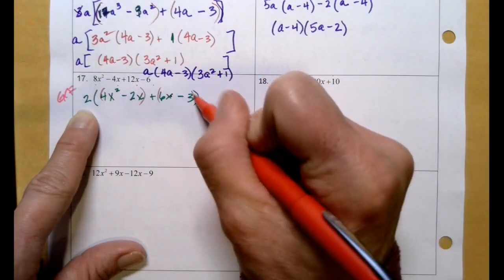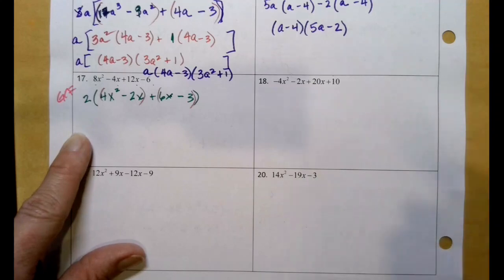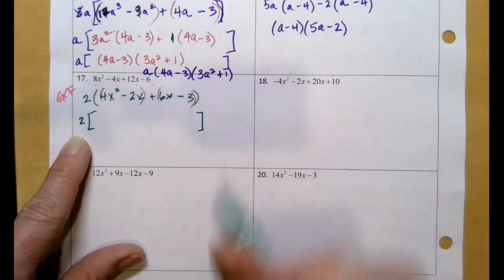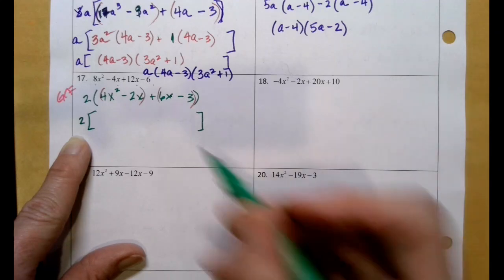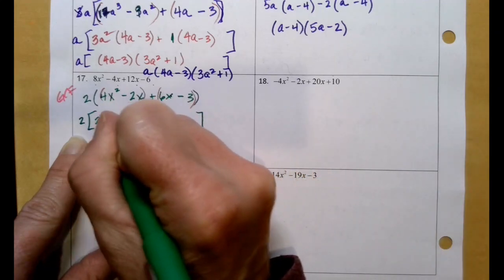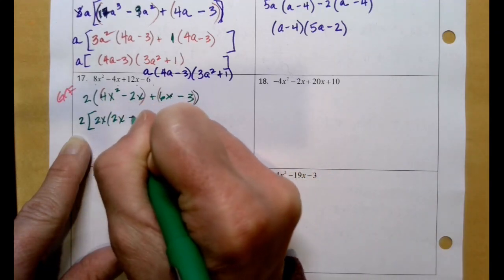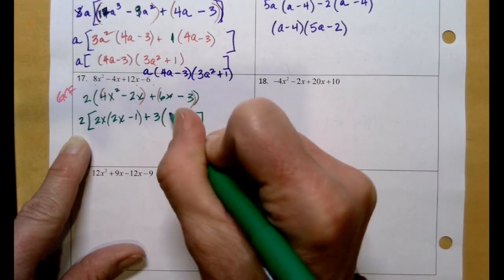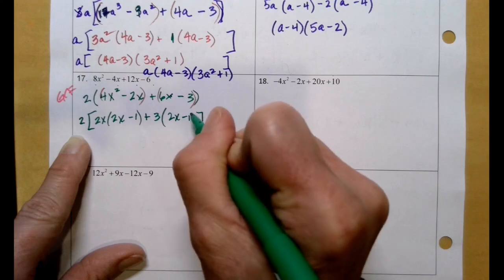Associative property. Divide things any way I want. Here's my 2 on the outside, and then we've got this work to do on the inside. So we'll go ahead and take out a 2 and an x. That's going to leave me with 2x minus 1. Let's go ahead and take out a 3. And that's going to leave you with a 2x minus 1.